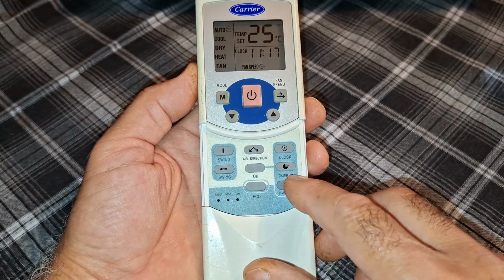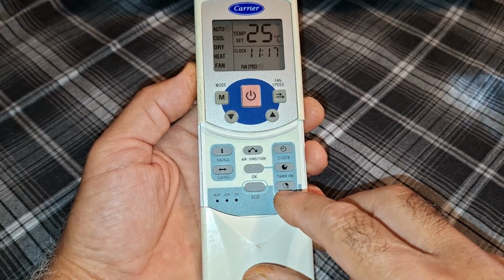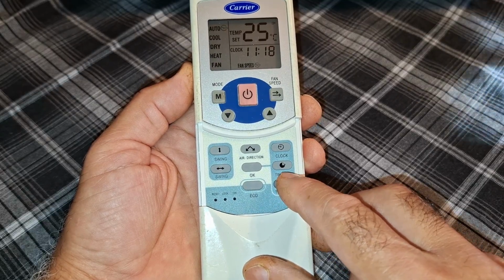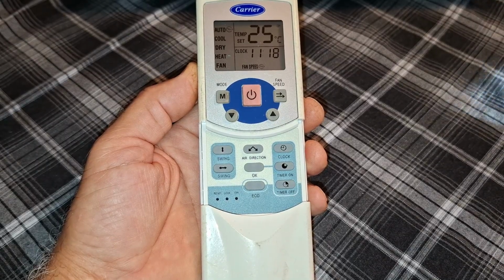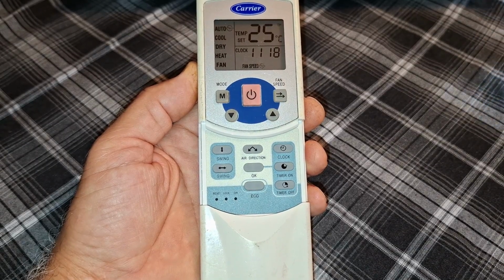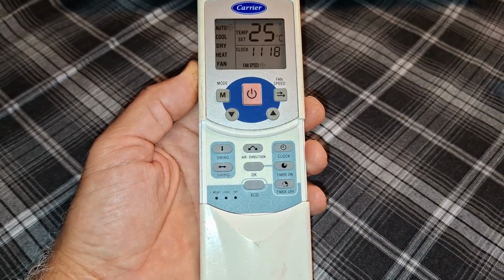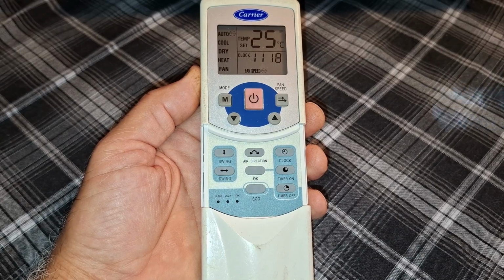There are two timer buttons here, timer on button and timer off button. Timer on is designed to turn on the air conditioner at a desired time. For example, let's say we go to work at 8 a.m. and we want our air conditioner to turn on at 6 p.m. So we need to set the timer on to 10 hours.